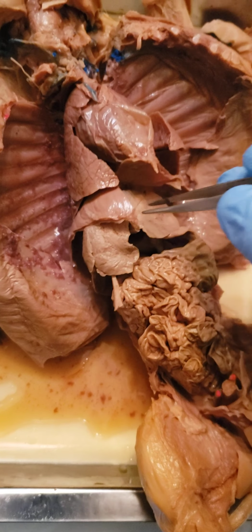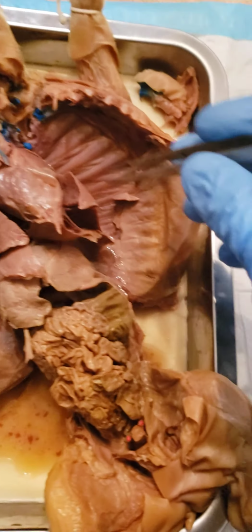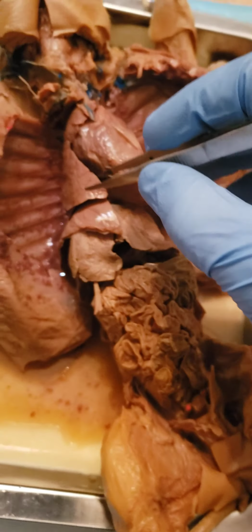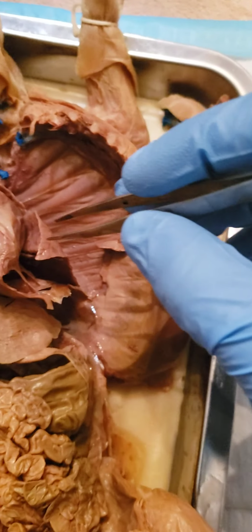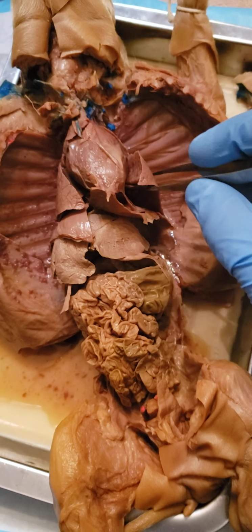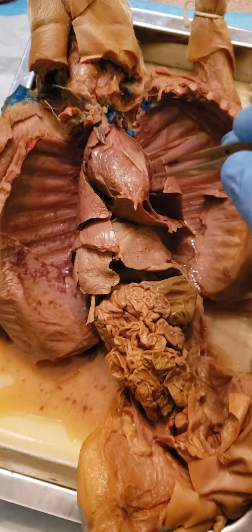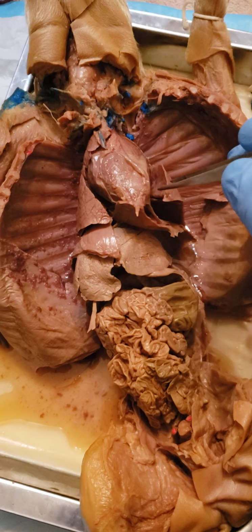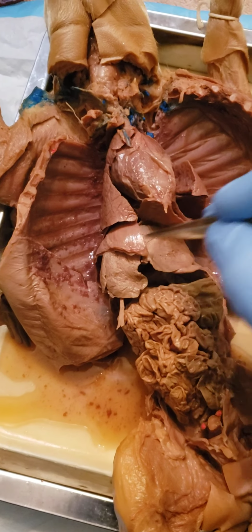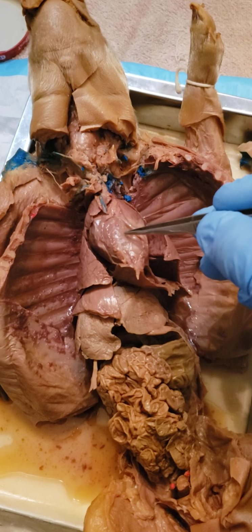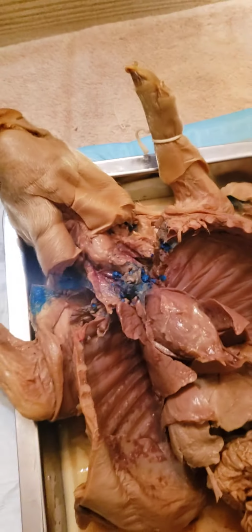Going down, we have the diaphragm, right under all the lungs. Here are the lobes of the lungs, all 6 of them that have been identified. Again, here's the diaphragm, the pericardium, and the lungs on the outside. And in the pericardium, we have the heart.